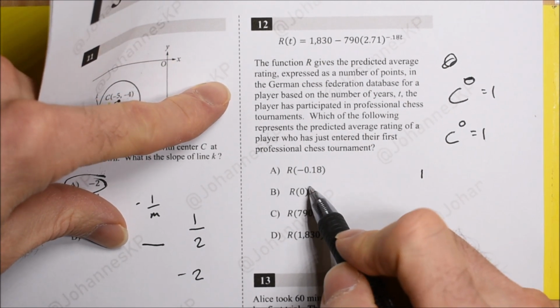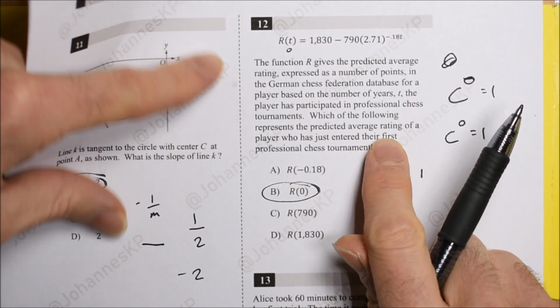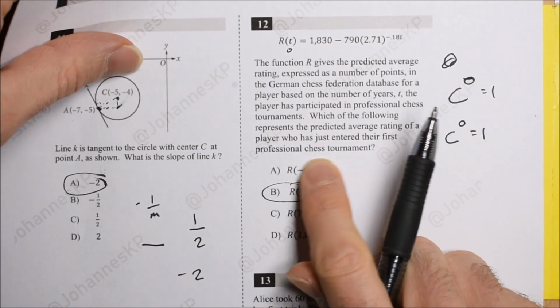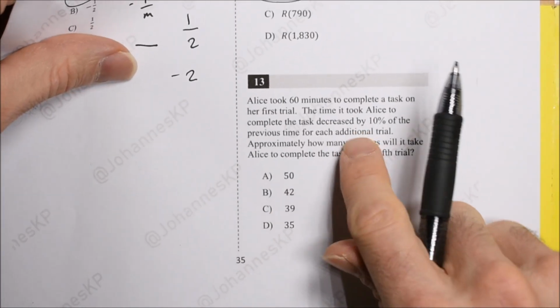Well, yeah, it's just this. T is 0. You know what I mean? Who has just entered their first professional T in years? Yeah, it's 0. Oh, that was dumb. Okay, Alice took a 60 minute.